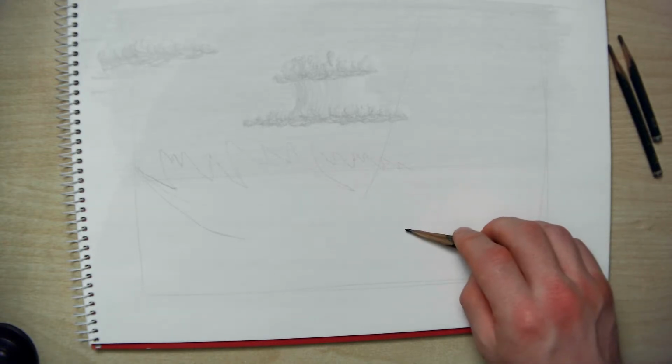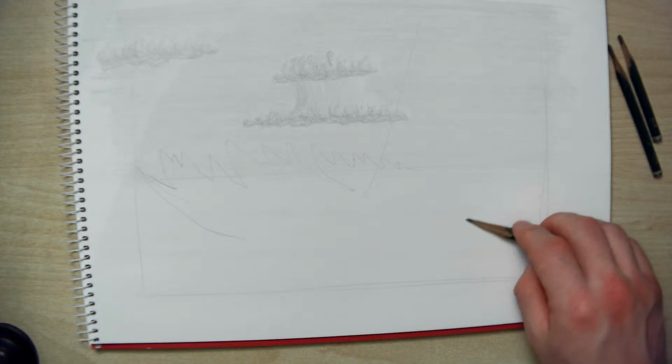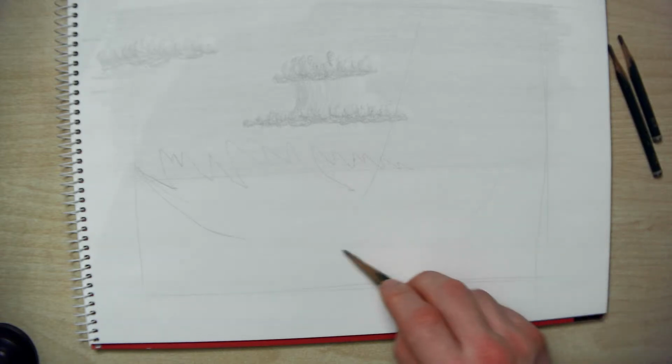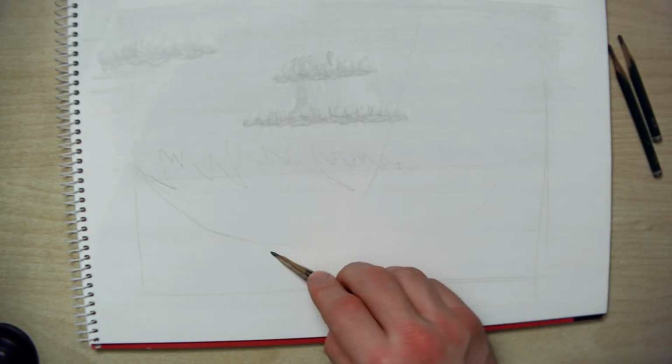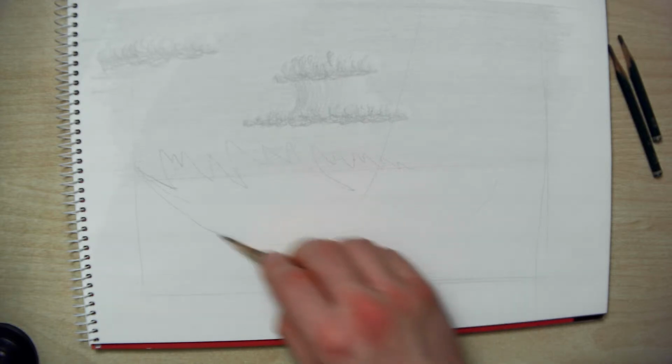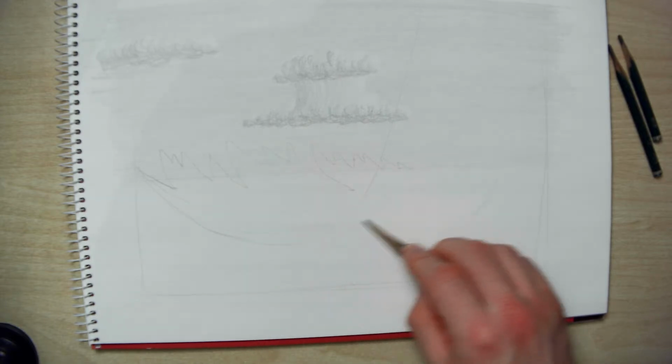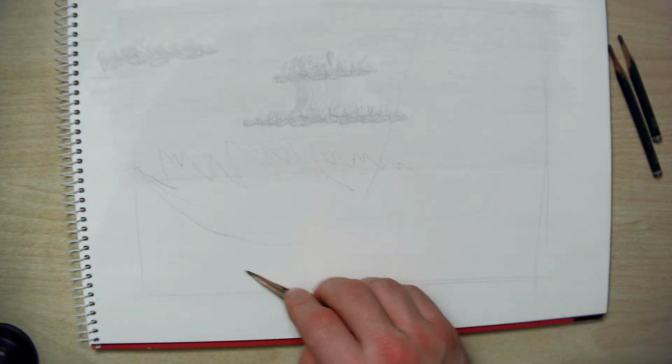And a ground, foreground. This should be in front of that. A foreground.